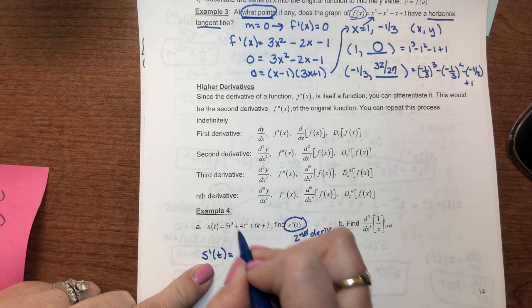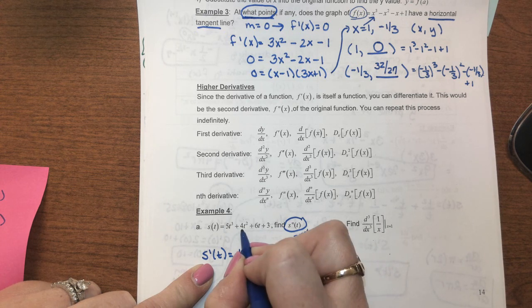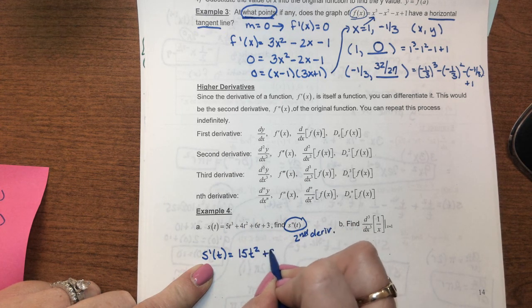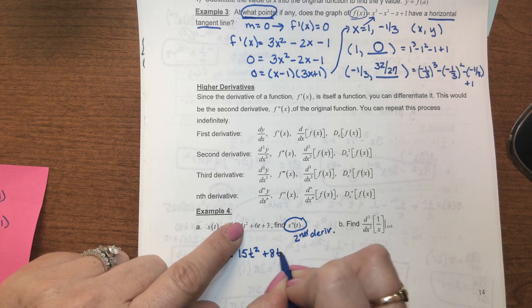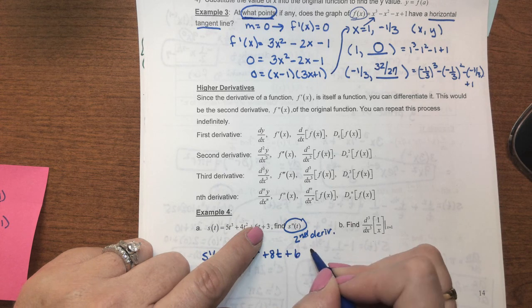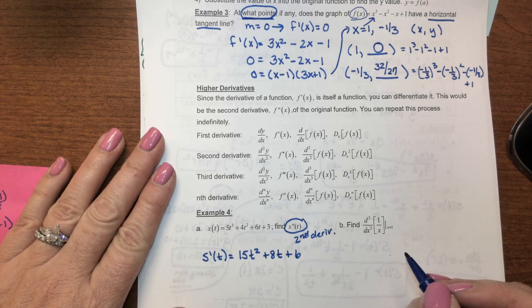Differentiate 5t to the third. That's going to give you 15t squared. Take the derivative of 4t squared. Again, 2 times 4 is 8. Subtract 1 from 2, which is a 1. Derivative of 6t. 6 times t to the 0 is just 6. Derivative of 3 is 0.